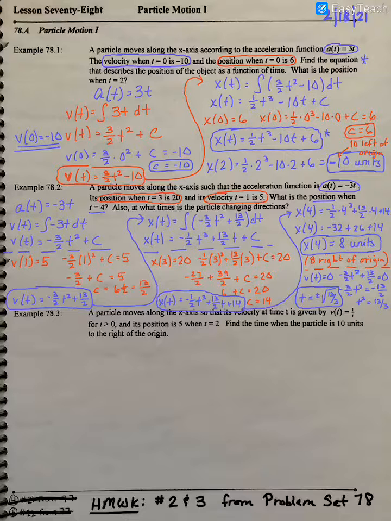a particle moves along the x-axis so that its velocity at time t is given by v of t equals 1 over t for t greater than 0. And its position is 5 when t equals 2. Find the time when the particle is 10 units to the right of the origin.